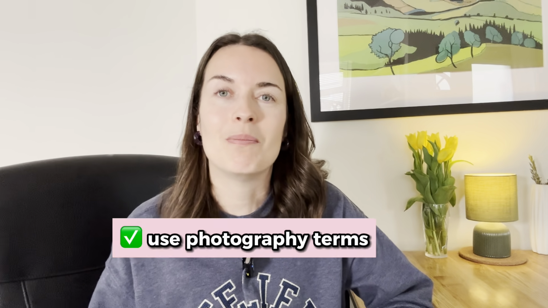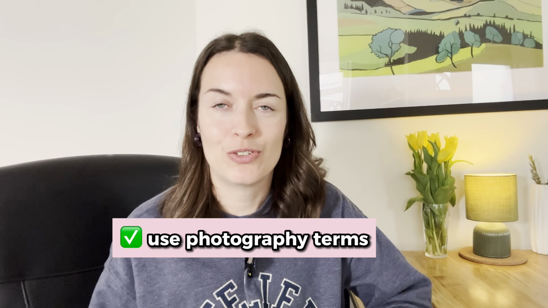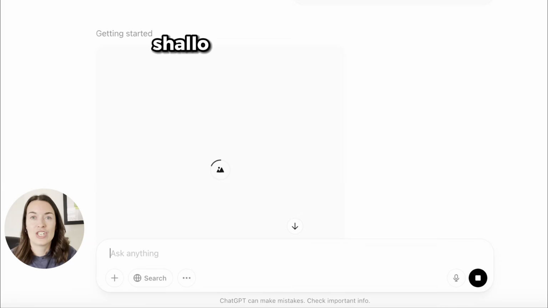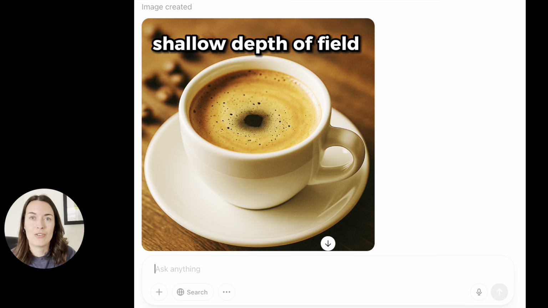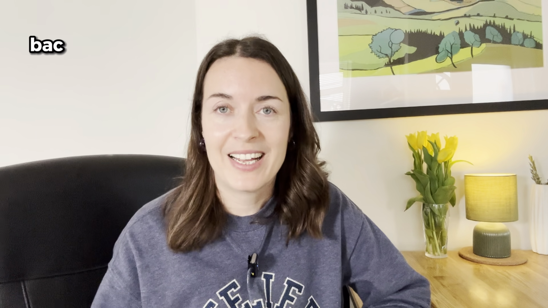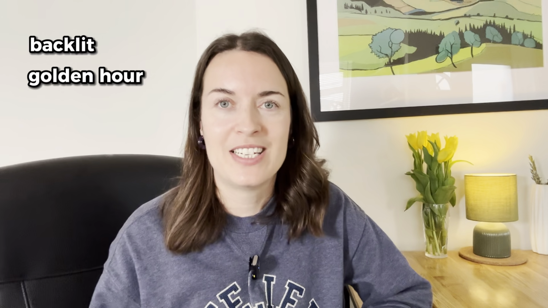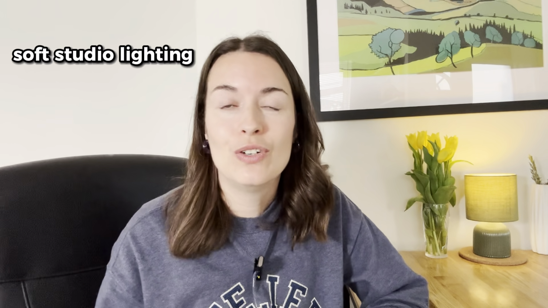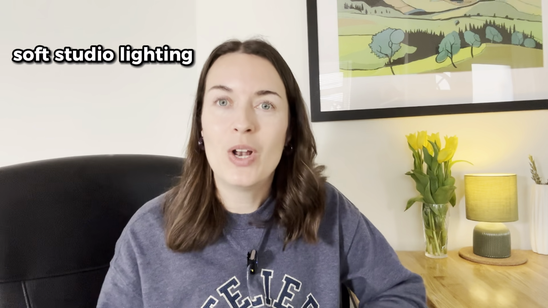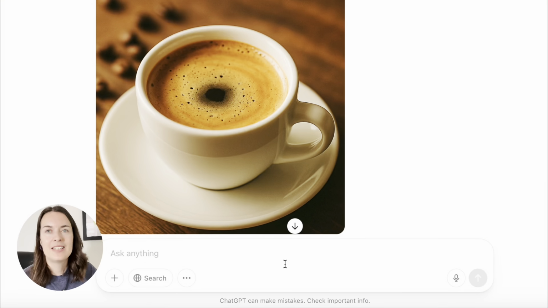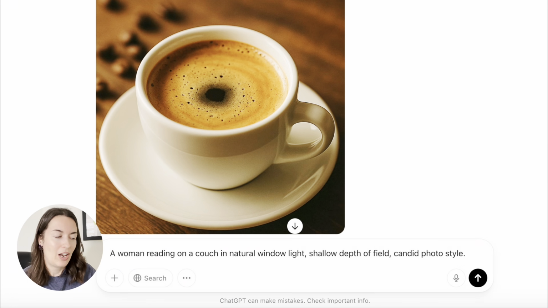You can also use some basic photography terms to create a certain feel, like shallow depth of field for a blurry background. Include backlit or golden hour in your prompt for a specific type of lighting. Or you can say soft studio lighting if you want a more polished, professional look. Let's see what it does with a prompt about lighting.